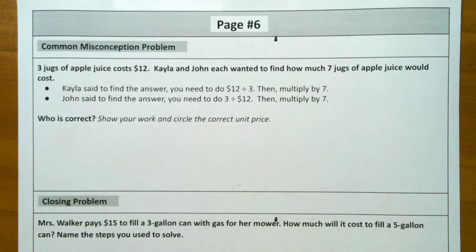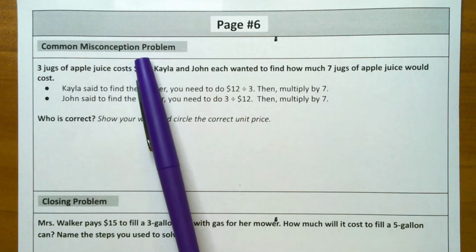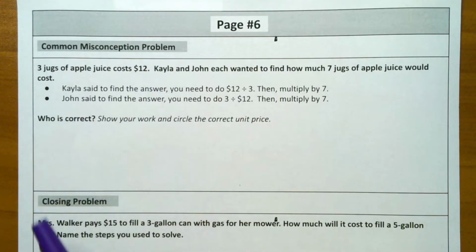On page number 6, pause the video and complete our common misconception problem and our closing problem. Once you finish both, come back to the video.